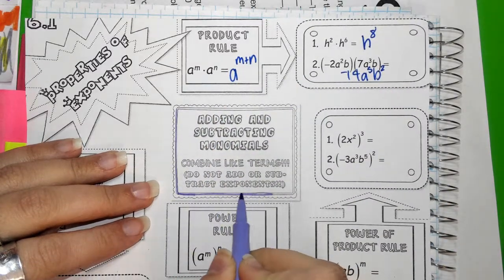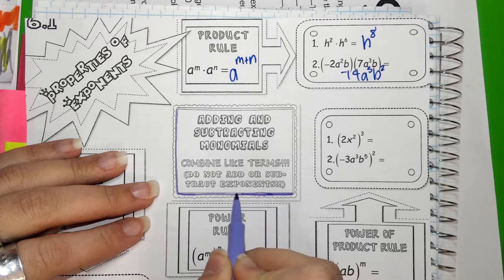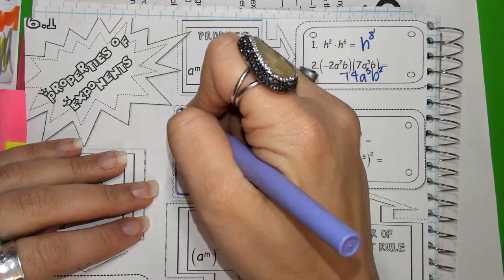You will not have any on your test tomorrow like that, but you will. That's our next section that we're getting into, and it's super exciting.